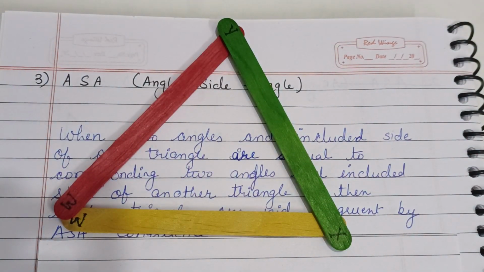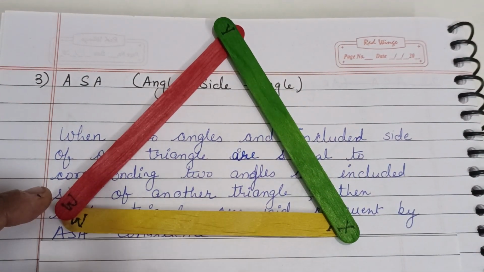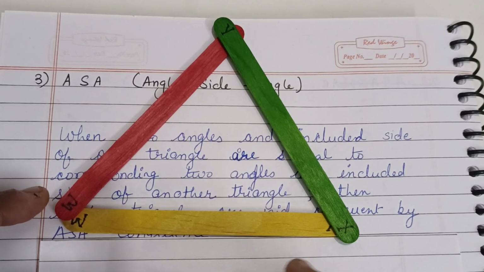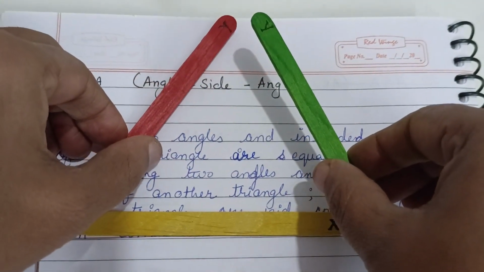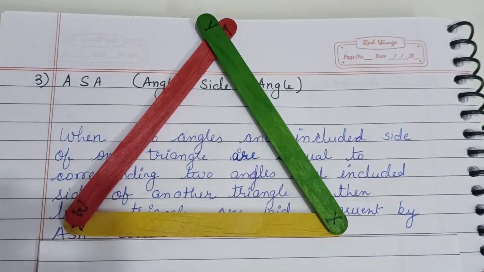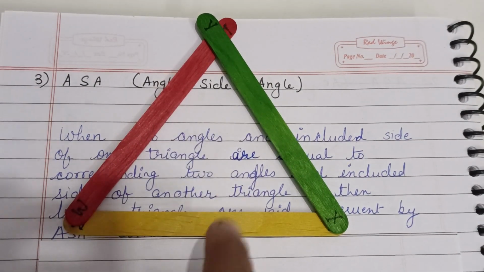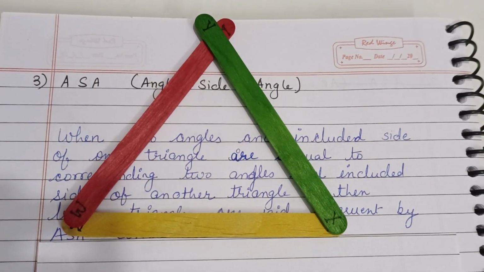Now I guess all can understand what is the meaning of two angles and the included side. I have taken the side WX, and what are the two angles? One is W and another is X. So if such a situation is there in one triangle and the same situation you are getting in another triangle, then you can say both the triangles are congruent by ASA congruence.